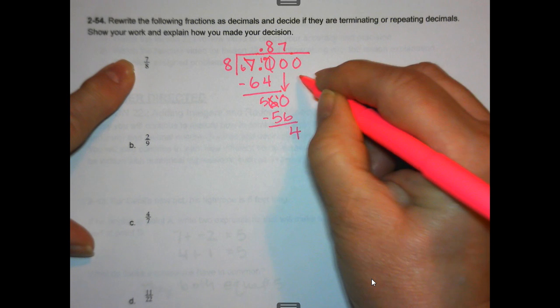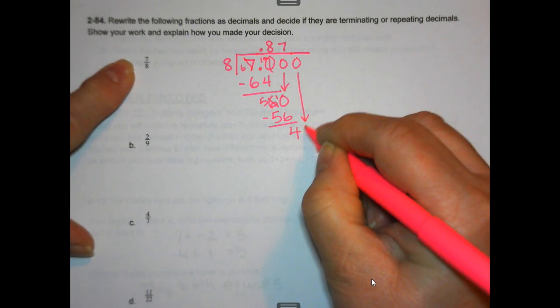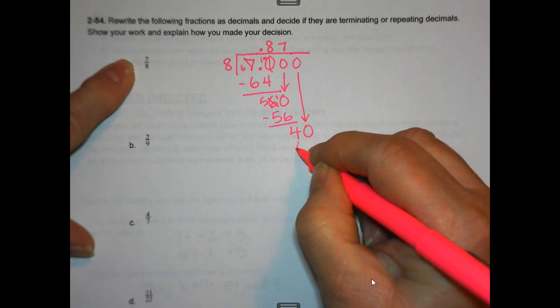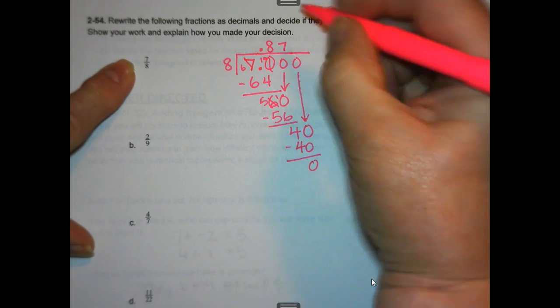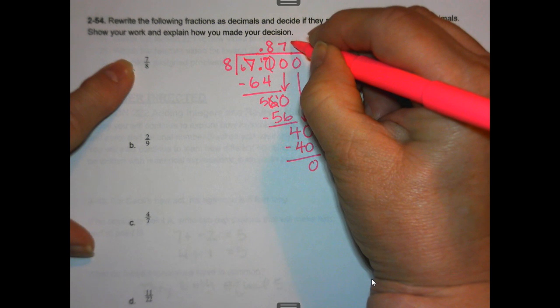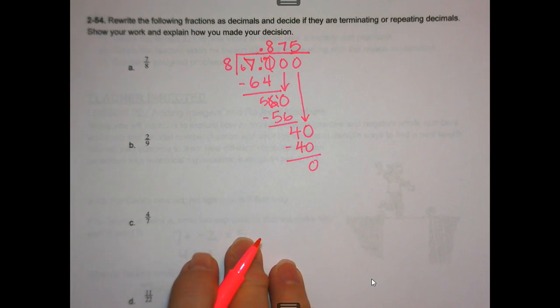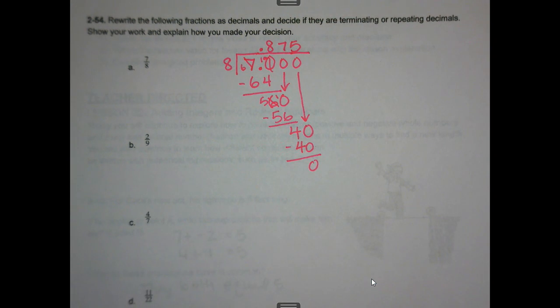And I know that some of us like to see those zeros drawn down with arrows. 40, and I get 0. So 8 times 5 is what I really did. I know that many of you do not like to show your work like this, and I'm going to do the next one with a calculator.